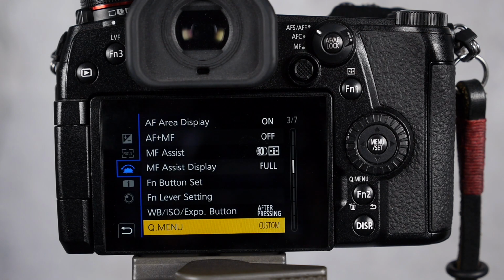Now it is a little confusing to set up if it's your first time dealing with your menus on this level, but it is a handy feature to have if you're not happy with what's in the quick menu and you need to put some specific things in there that you use. And that's the beauty of Lumix cameras, is that they're fully customizable, which can be a bit daunting at times, but let's learn to use it and not be afraid of it.